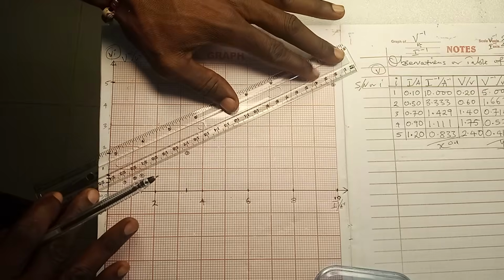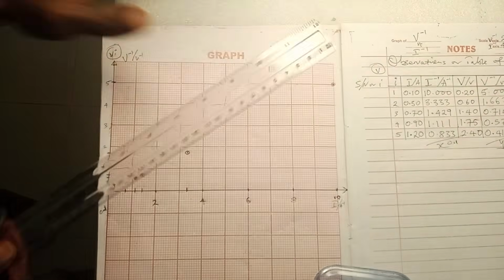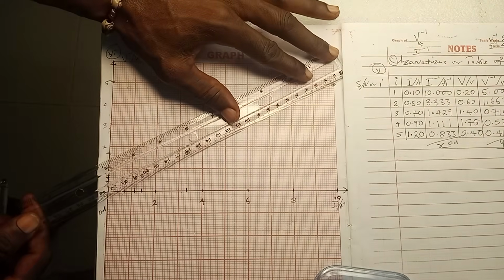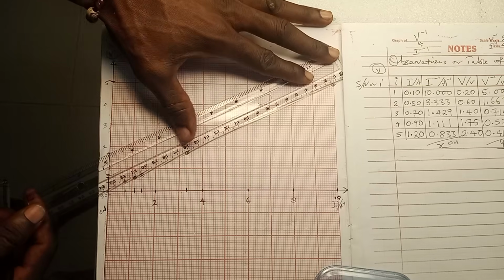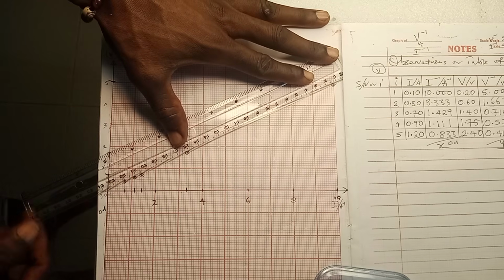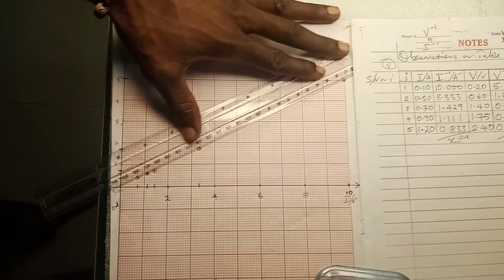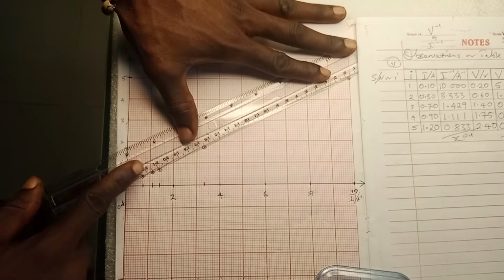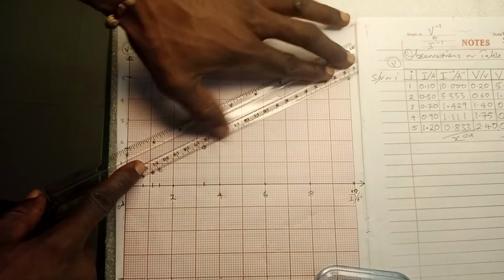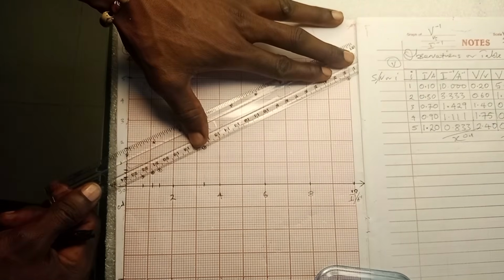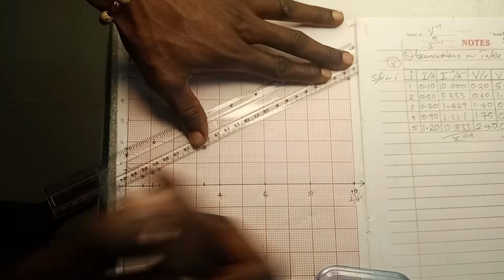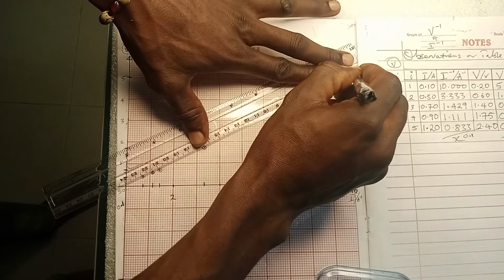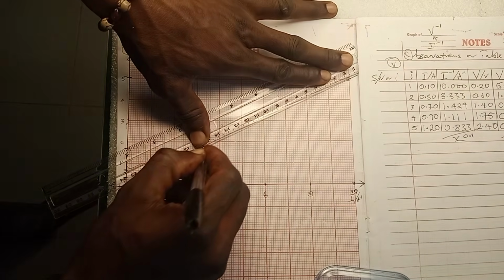So this is why I always insist on the use of this ruler. You put your ruler here, you put it here. This graph is a perfect graph. We have this value, we have this, we have this. Good. You now draw a straight line.